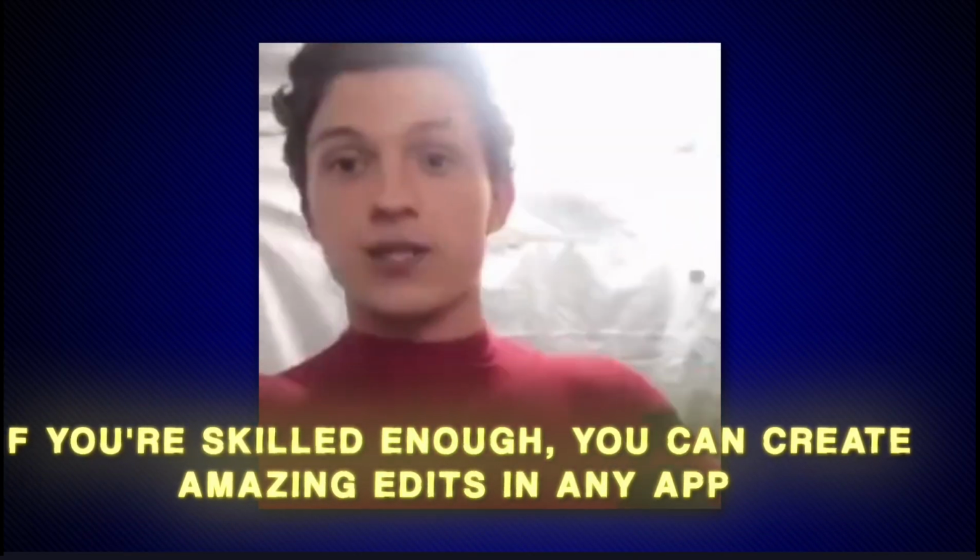Your editing skills matter more than the app you use. If you're skilled enough, you can create amazing edits in any app.